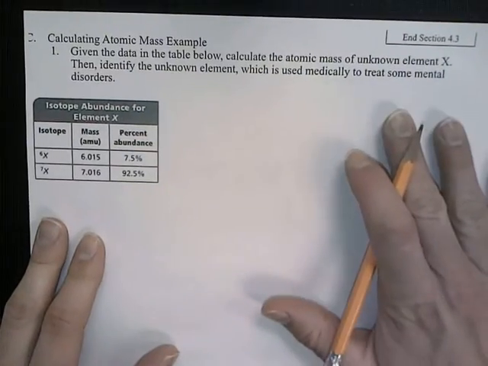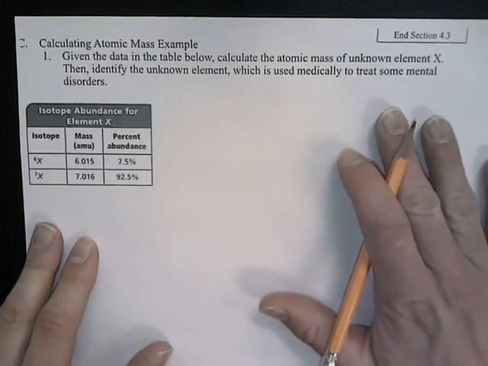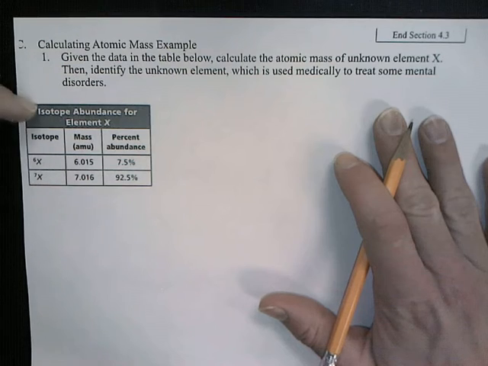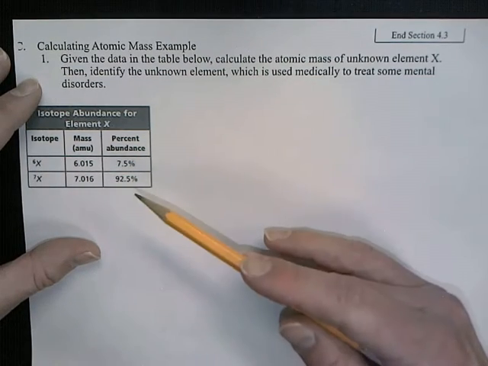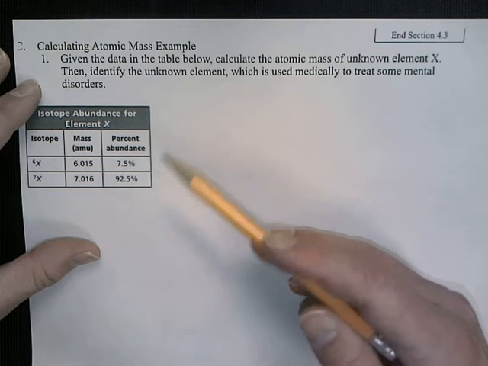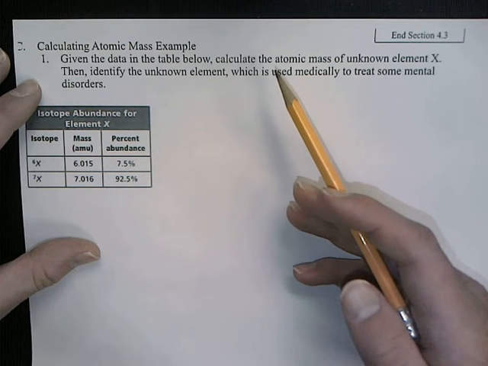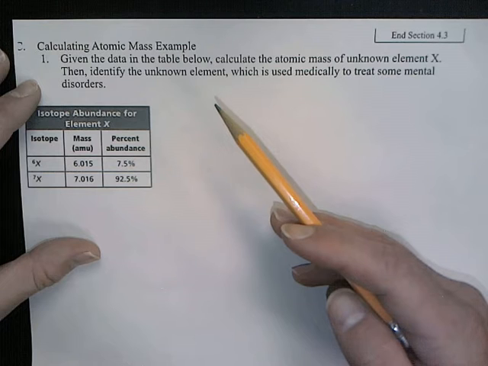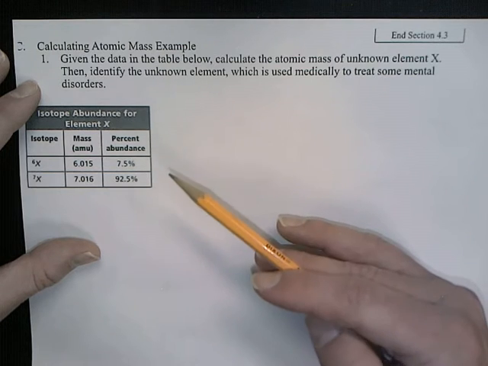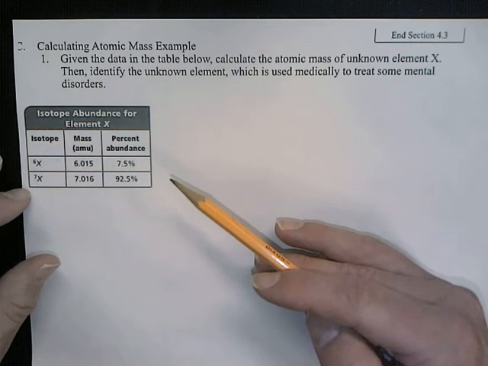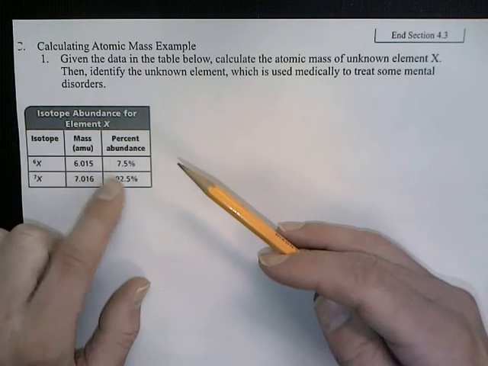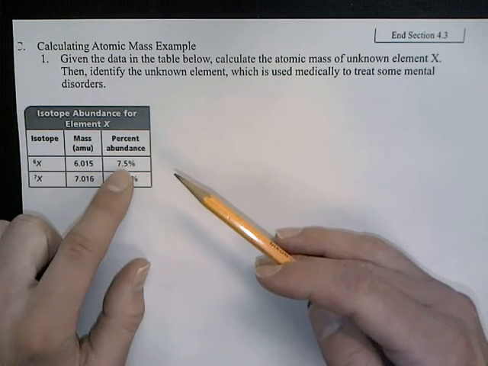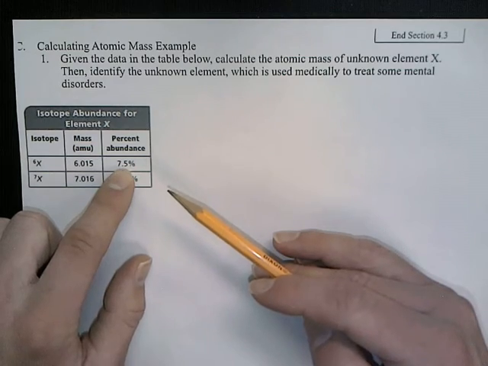We have this particular example. It says, given this data in this table below, calculate the atomic mass and identify what element it is. Okay, so we start out with the percent abundance.